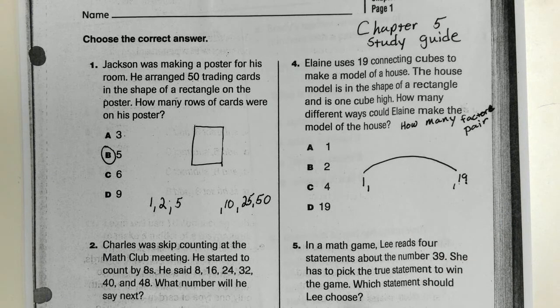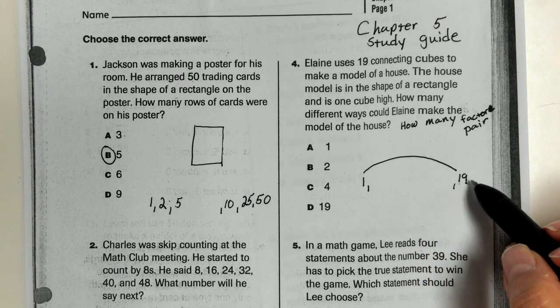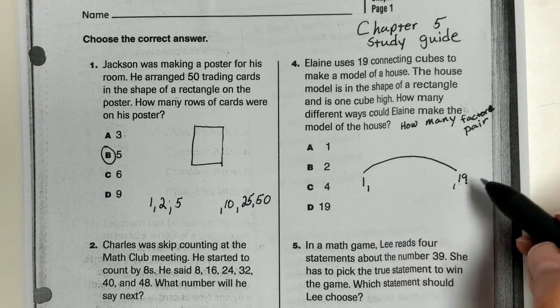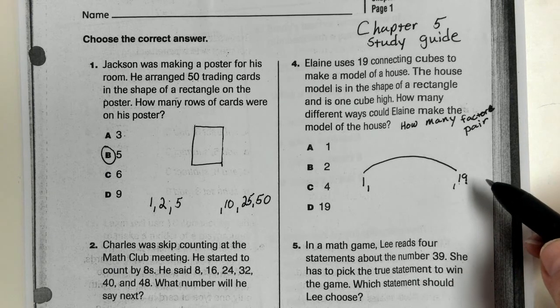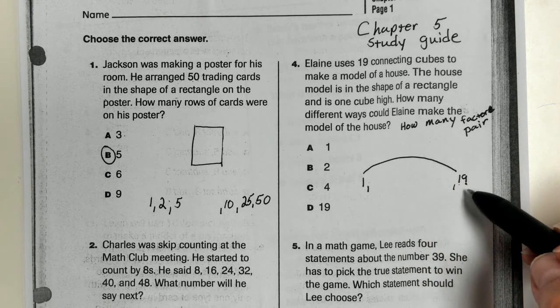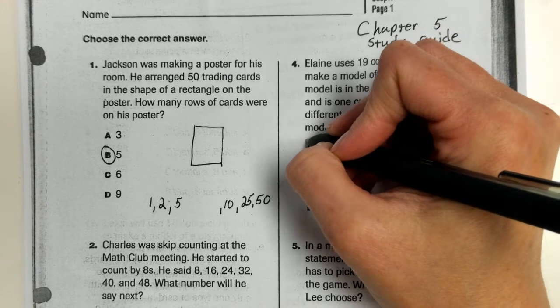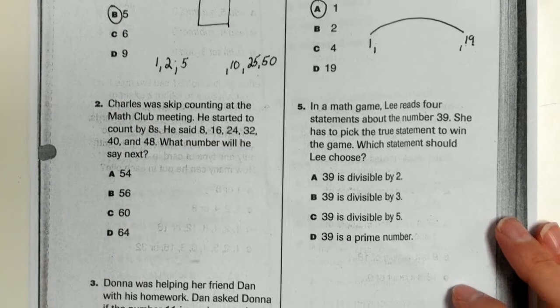Neither is 4, and neither is 5, because my last digit is not a 0 or a 5. 6 is not a factor of 19, because 2 and 3 are not. 7 is not. 8 is not. 9 is not. It looks like there is only one factor pair. So she can only make this rectangle one way. All right, let's go to my next set.